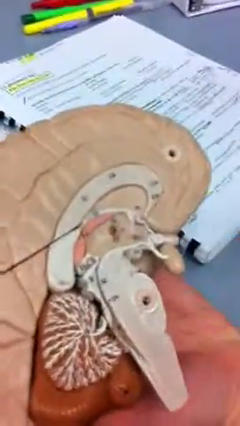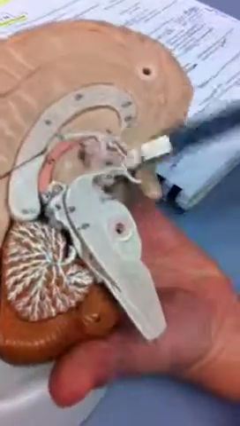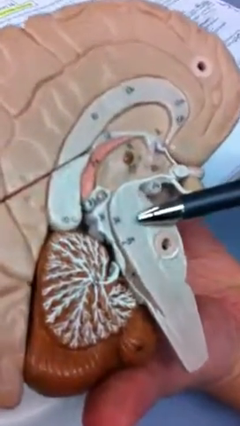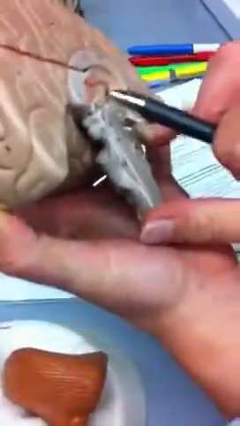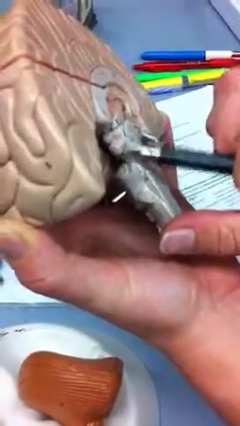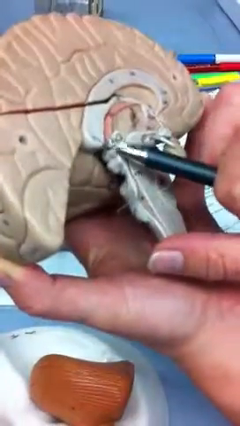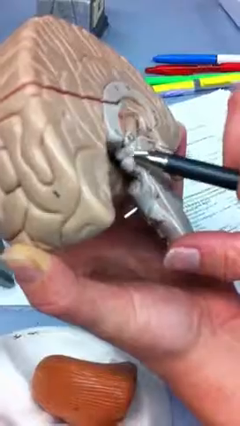Yeah. Okay, so right down from the diencephalon, you have the mesencephalon. In the mesencephalon, you have the corpora quadrigemina. There are 4 of them, quadrigemina. This is just one half of the brain, but you can see 2 of them right here, 1, 2. This is the corpora quadrigemina, right below the pineal gland.